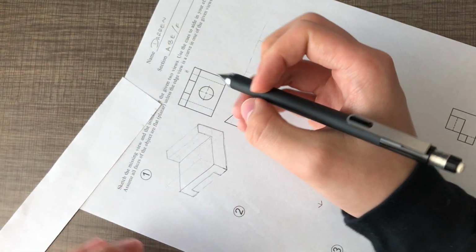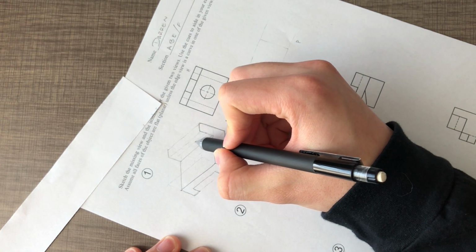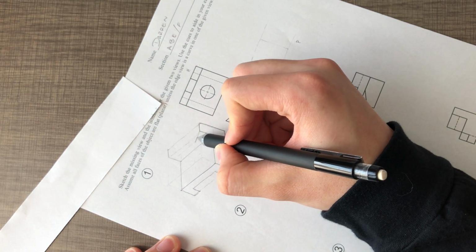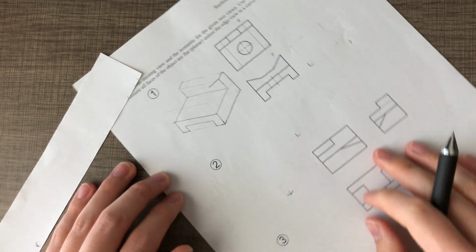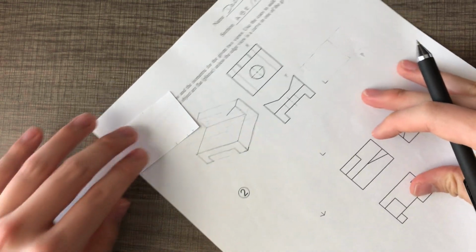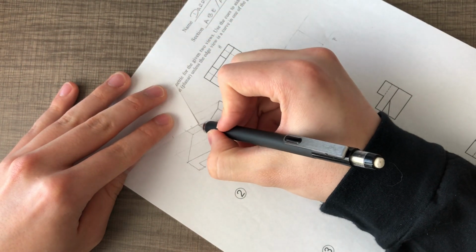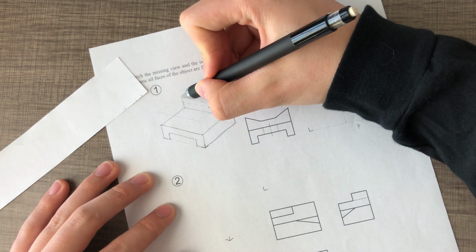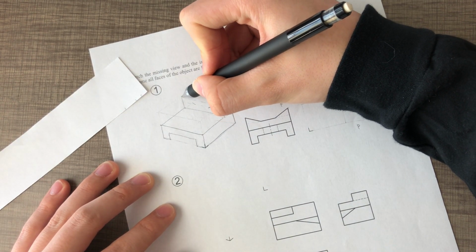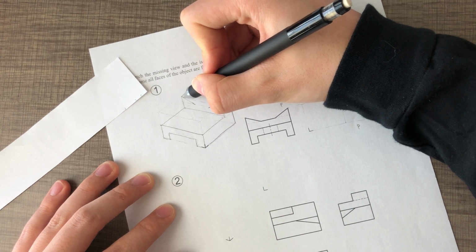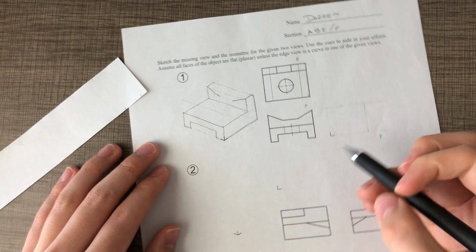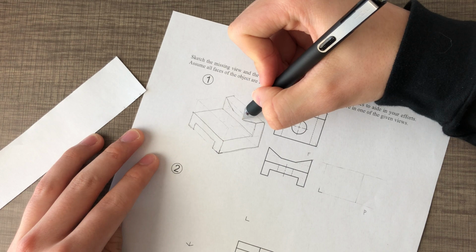So that's this distance over here. Same on the other side. And then connect these two.